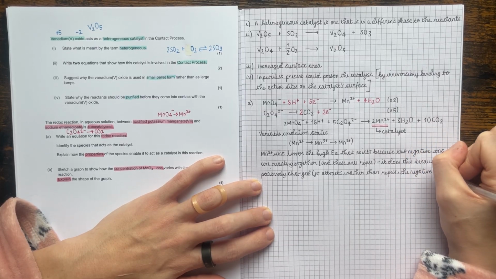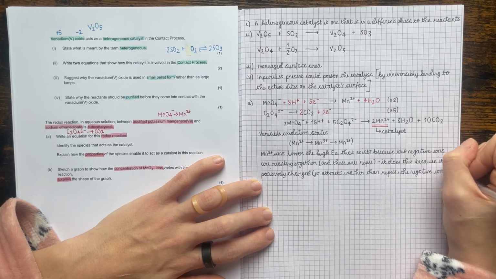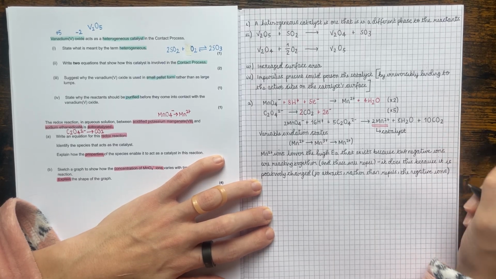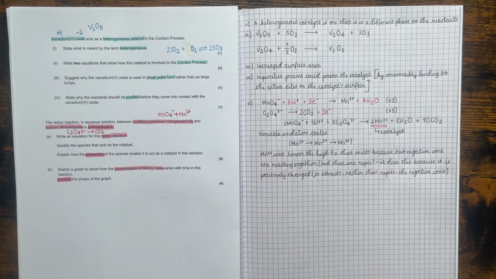And that's exactly the same for why iron was used in the peroxodisulfate and iodide ion reaction. Again, we had two negative ions repelling, high activation energy. When we add Fe2+ to that reaction, it's got variable oxidation states. Fe2+ becomes Fe3+ and goes back to Fe2+. And again, because the iron ions are positive, then that brings the very high activation energy down as well. Exactly the same reasoning.